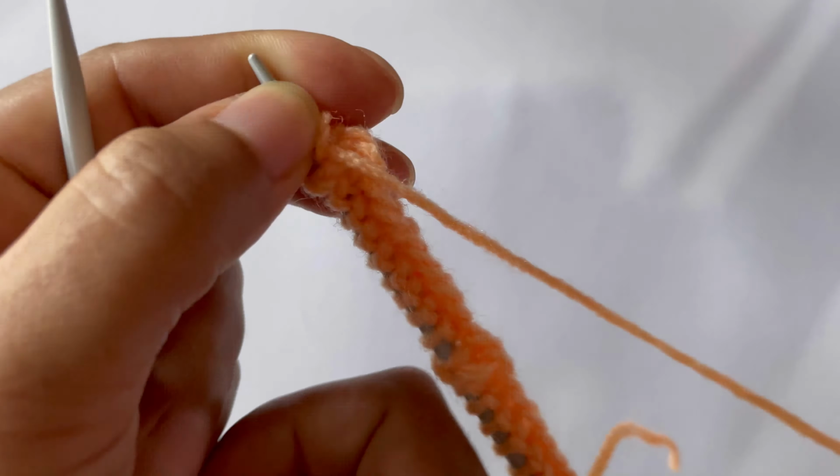Row 11, edge stitch slip and start the repeat from here. Knit 3, 1, 2, 3. Knit 3, knit together, yarn over 3 times, knit together, yarn over 1, knit together, yarn over 2, knit together, yarn over 3 and then knit 1. That's the repeat. Knit 3, knit together, yarn over 3 times, 1, 2, 3 and then knit 1.